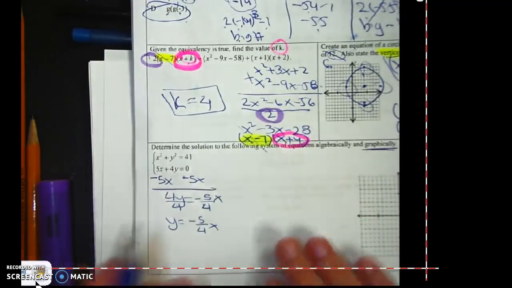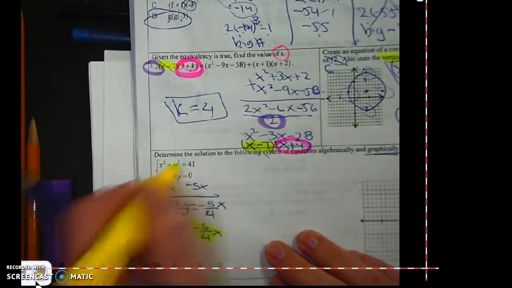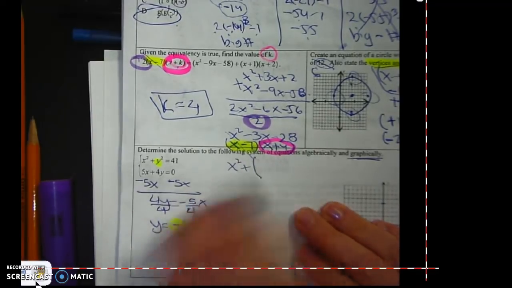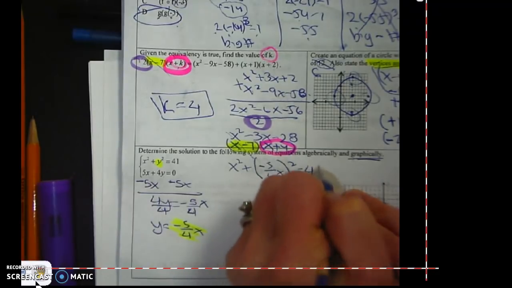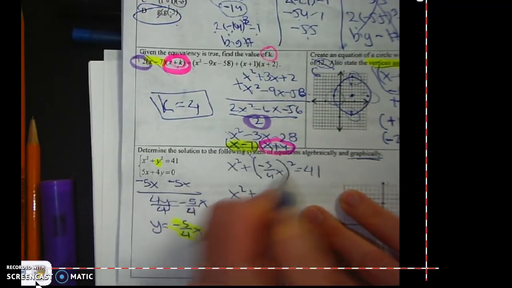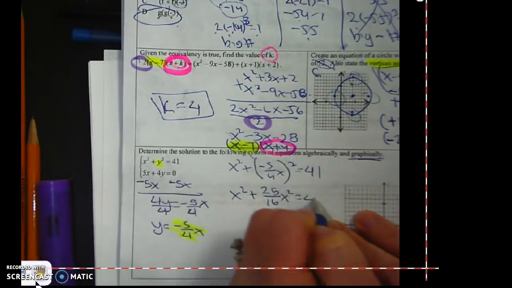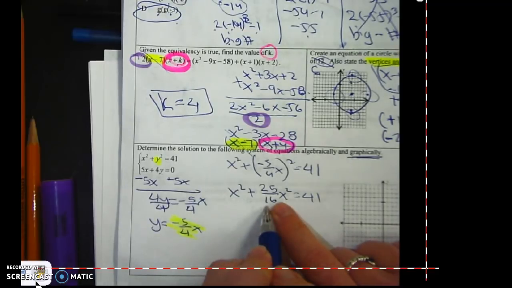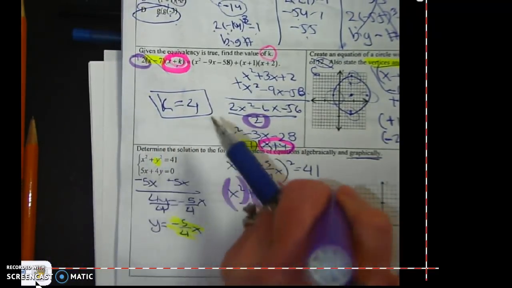I will use this later, but for now I'm going to take this and plug that right into my y. So I'll come over here, x squared plus, parentheses, -5/4 x squared equals 41. x squared plus, square the top, square the bottom, 25/16 x squared equals 41. I don't like fractions, so the way to get rid of a fraction is multiply everything by 16.